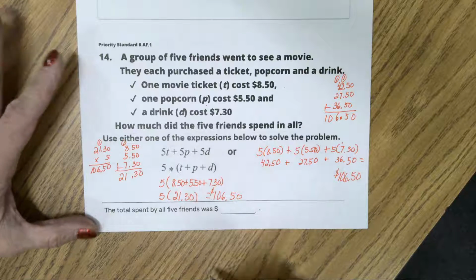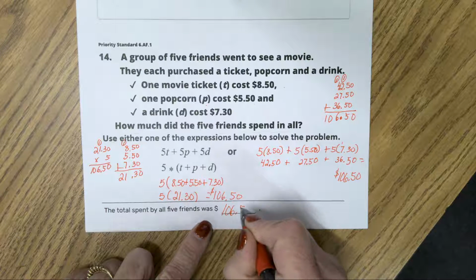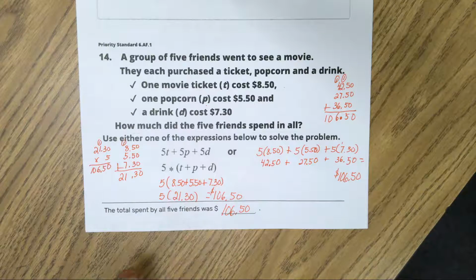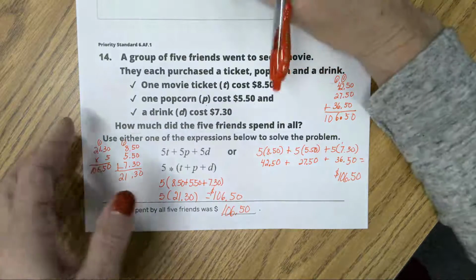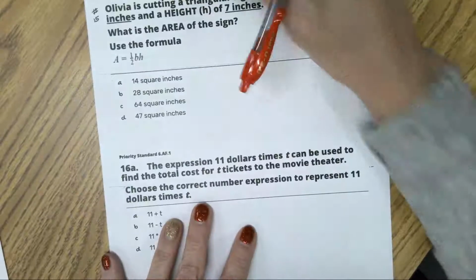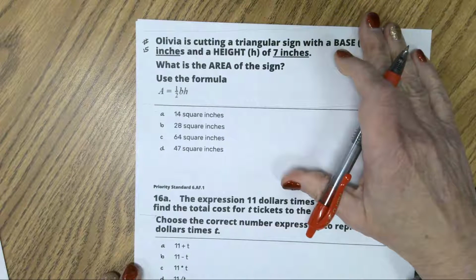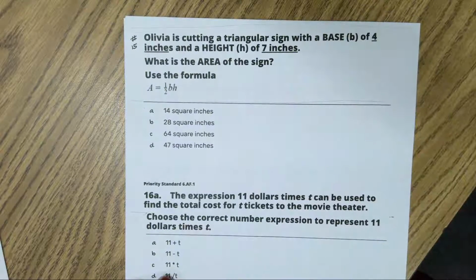You can choose which one, and the answer is $106.50. You only have to choose one of the ways. Okay, now let's go on to question number 15. In question 15, it states that Olivia is cutting a triangular sign with a base B of 4 inches and a height h of 7 inches.